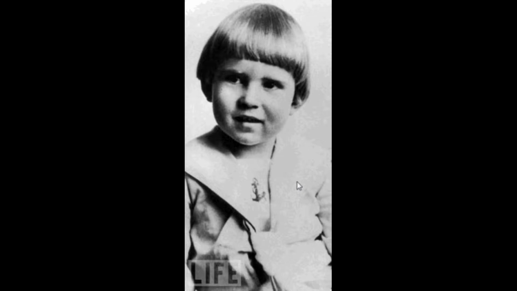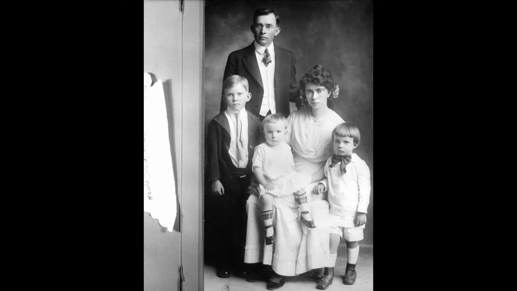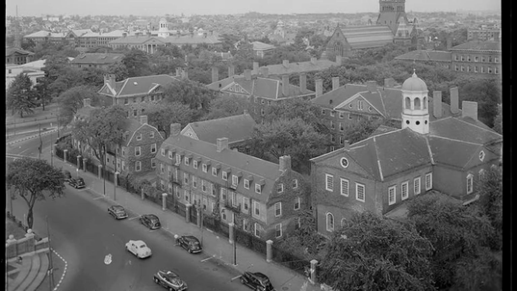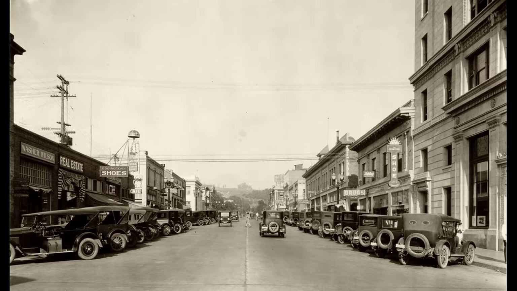Richard Milhous Nixon was born on January 9, 1913 in Yorba Linda, California. He grew up in a Quaker family and had four brothers. Richard lived in poverty but was not disturbed by it because he never saw any other way of living. He earned a scholarship to Harvard but decided to stay at home and take care of his sick father, so he attended Whittier College.